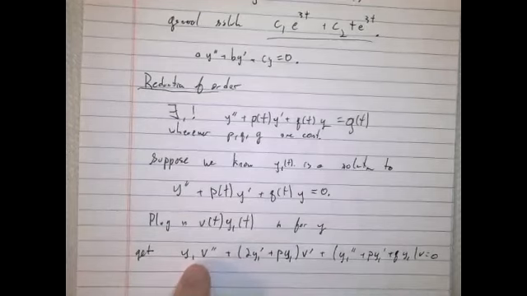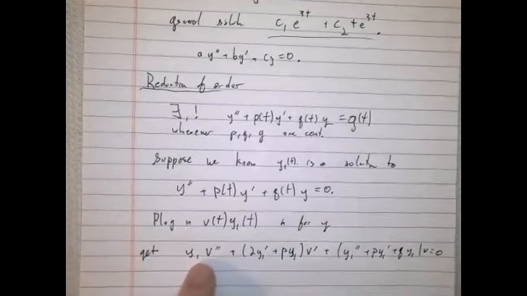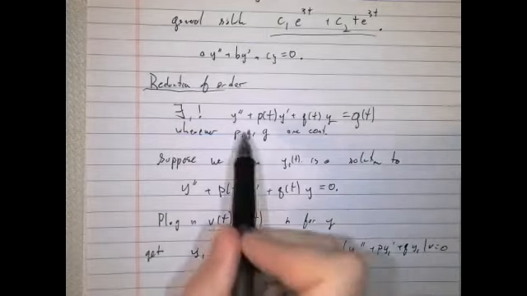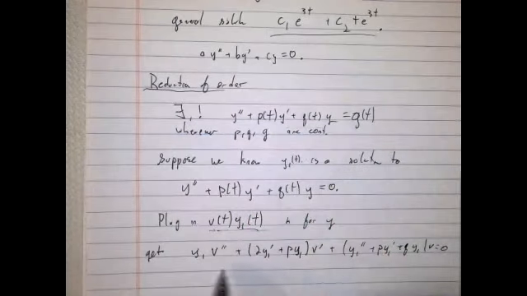So this is what happened after we plugged in and canceled as much as we could. We get this big long expression in terms of v double prime, v prime, and v. If you don't believe me on this, by all means, check yourself. You just plug this into the differential equation and collect terms until you get there.